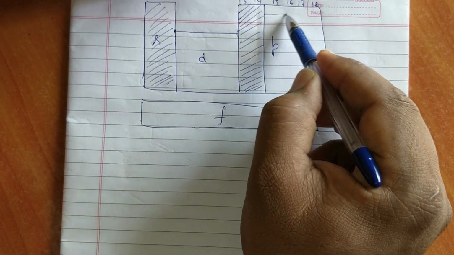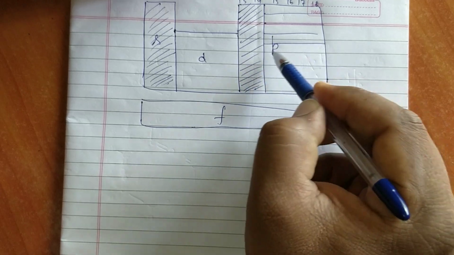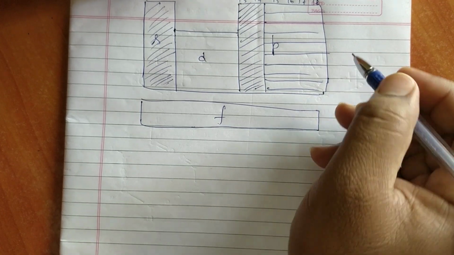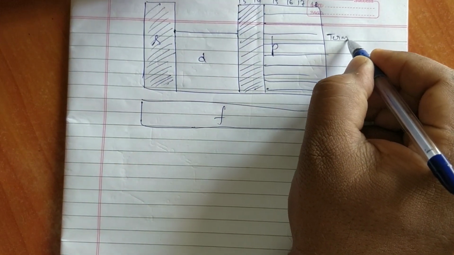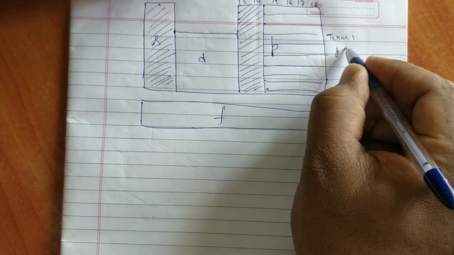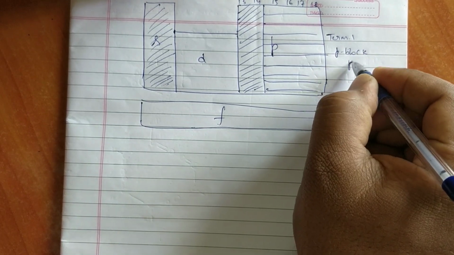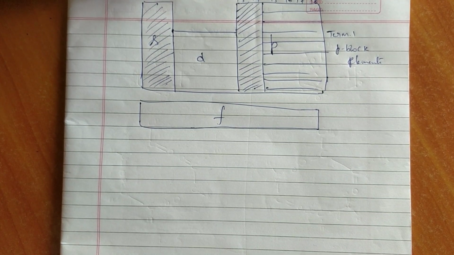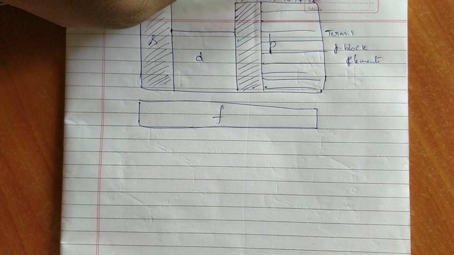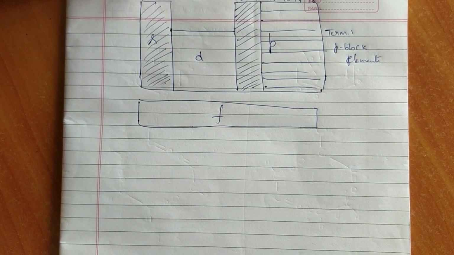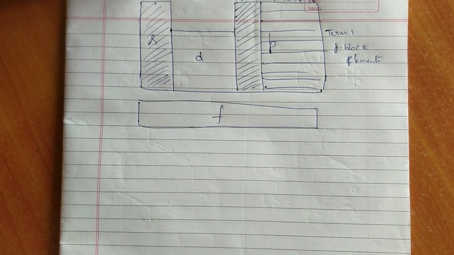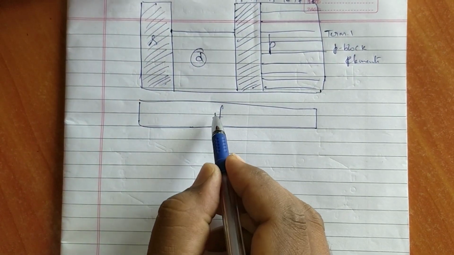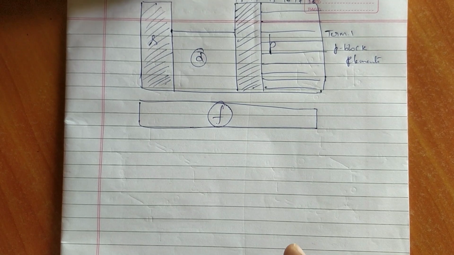Remaining 4 groups of P block were completed in our term 1 exam under the heading P block elements. Remaining 4 groups, 15, 16, 17, 18. Then what are the remaining 2 blocks? Those are D block and F block that remained.